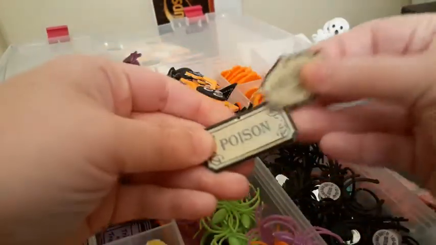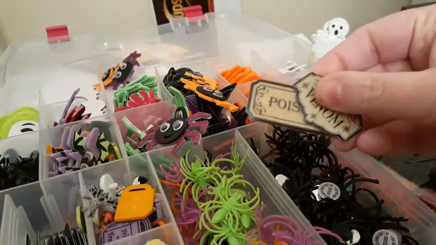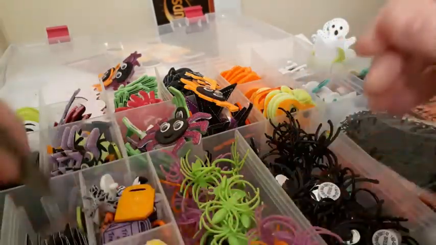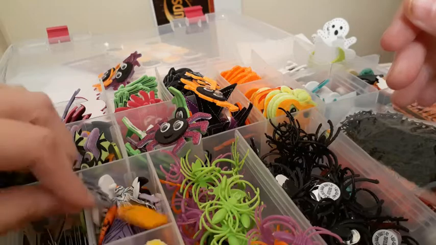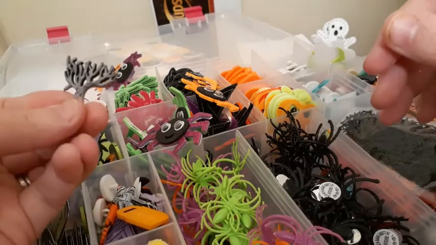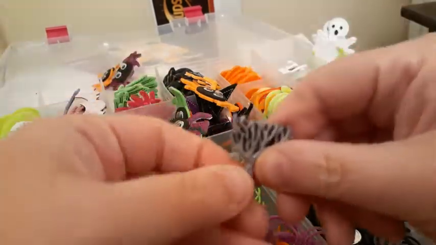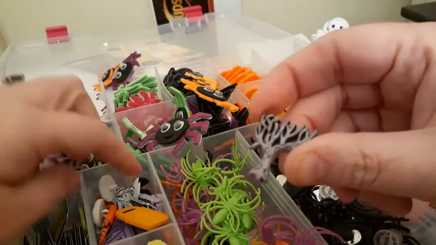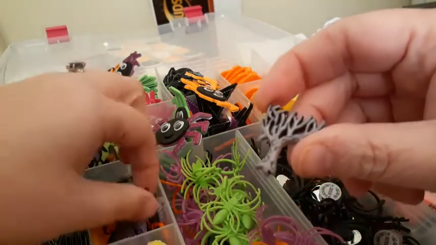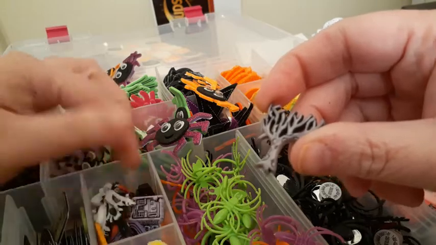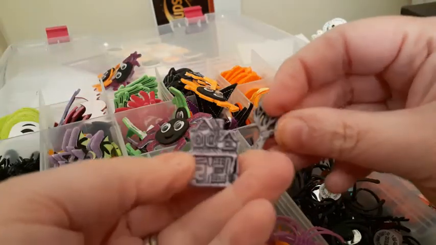I do have some little signs here, but they're more kind of witch orientated, so that's not going to be helpful. Let's see. I do have this tree. Maybe we got tombstones or something. There's a haunted house in purple.